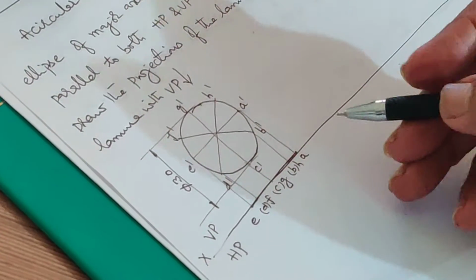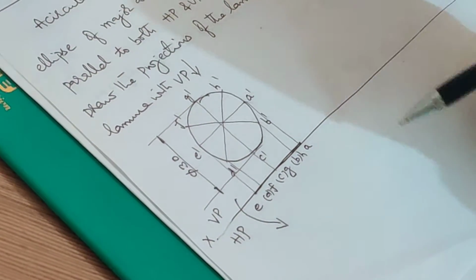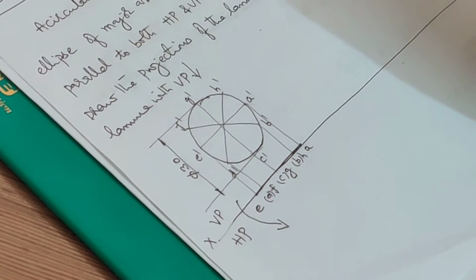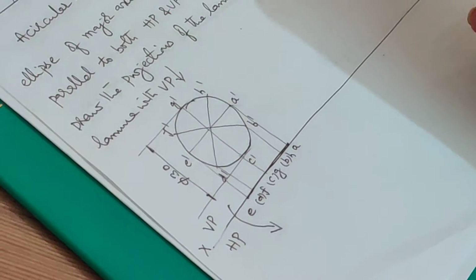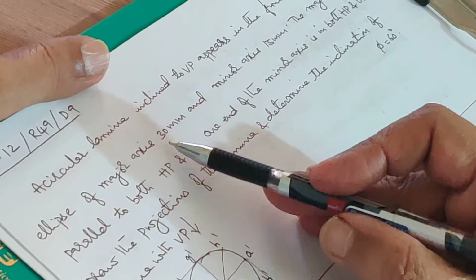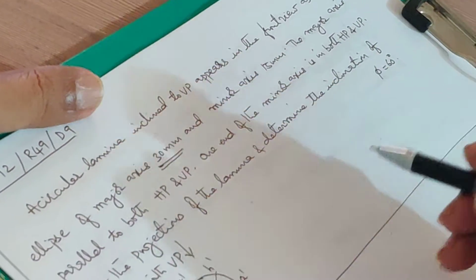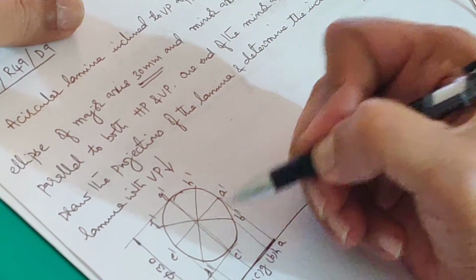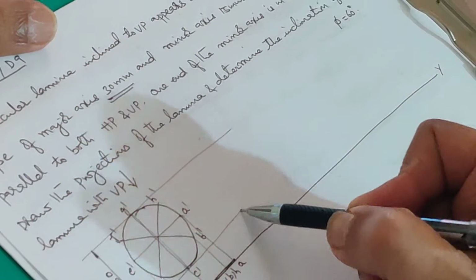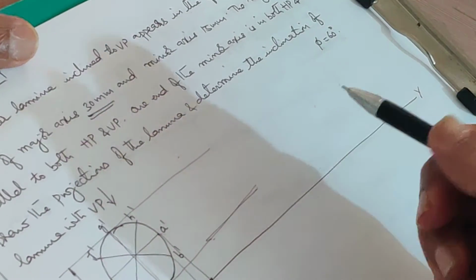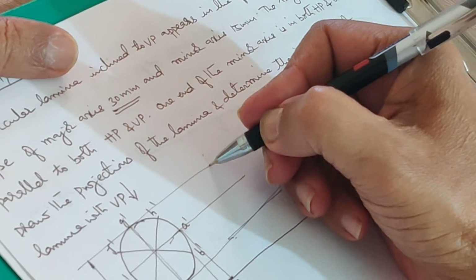Now this lamina has to be made inclined to VP by rotating like this, such that the front view appears as an ellipse of major axis 30 mm and minor axis 15 mm. So it is this 30 mm dimension which is common between the circle and the ellipse. That's why I have taken it here, 30 mm. That will remain the same even in the second step, as the major axis. Okay. So I am drawing the major axis first here.